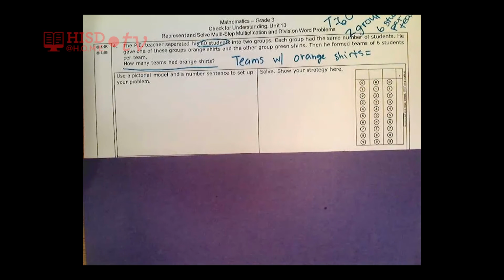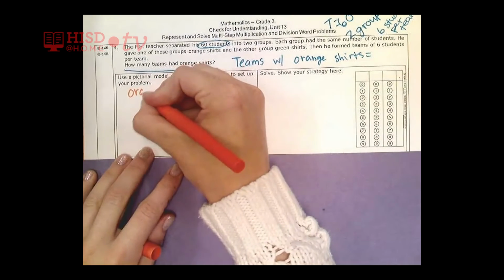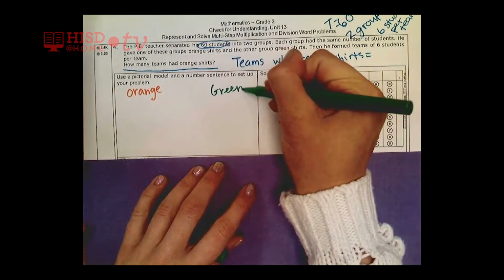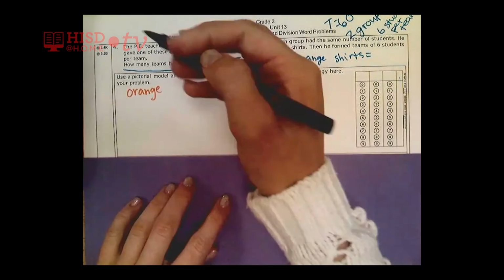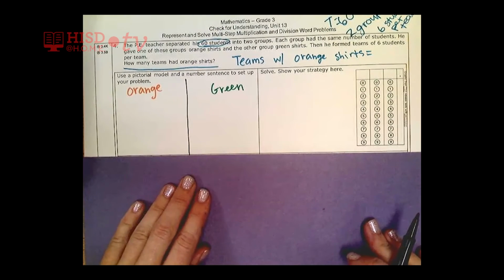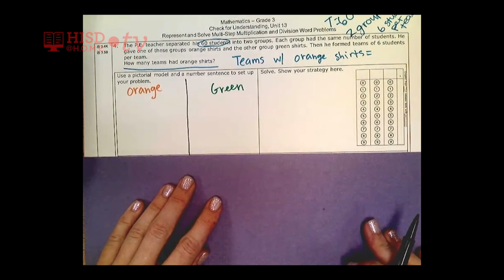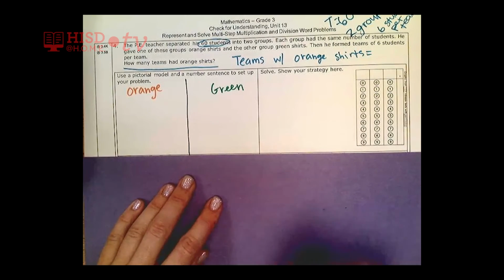All right, so I'm going to draw a picture. I'm going to make 2 teams. I'm going to make the orange team and the green team. And I'm going to make tally marks to represent students on each team. Now I know I have a total of 60 students and I want them to be equal numbers on each team. So I'm just going to do one at a time.